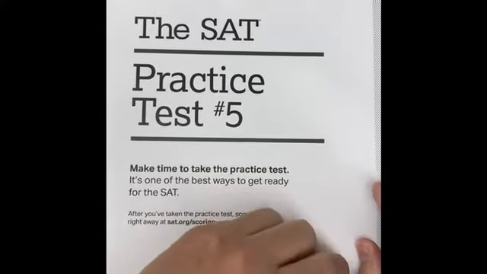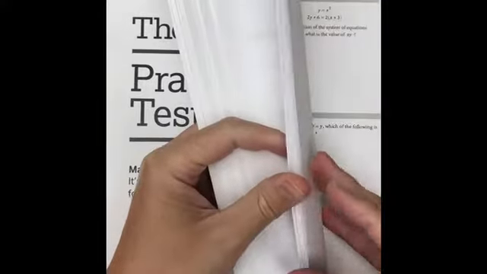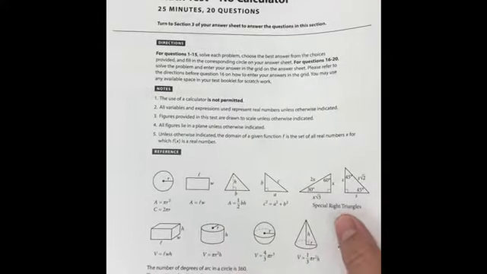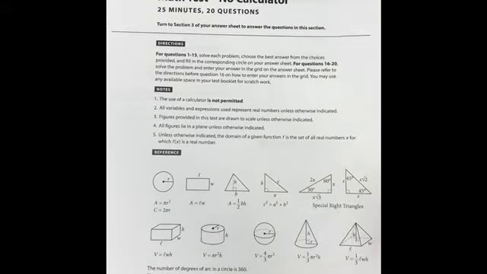All right, so this is practice test 5. Jump to the first few questions of section 3, just to walk you through some of the things about the structure of this test.